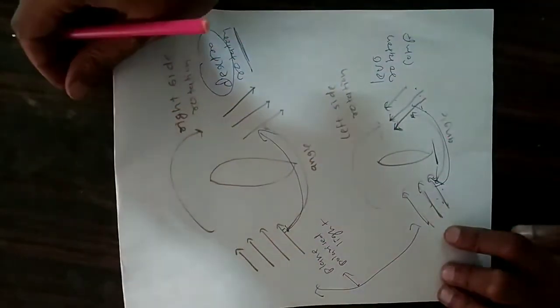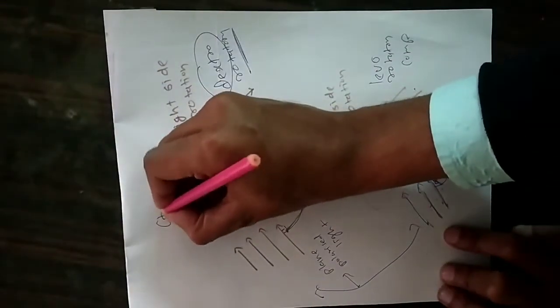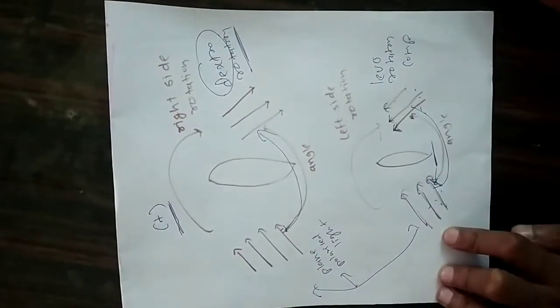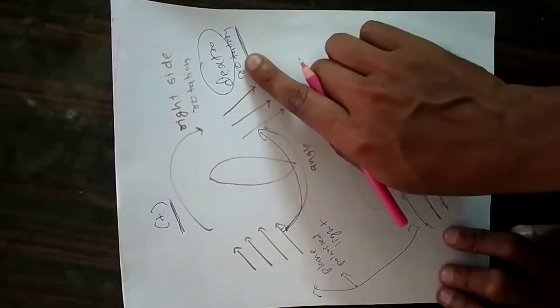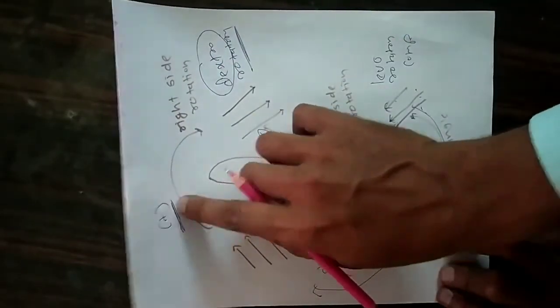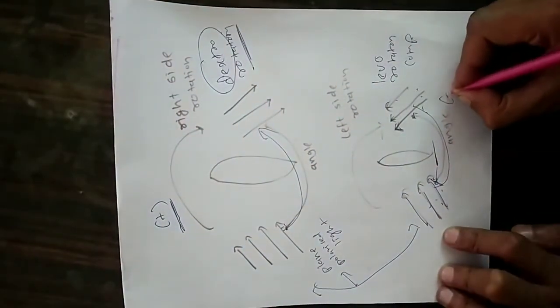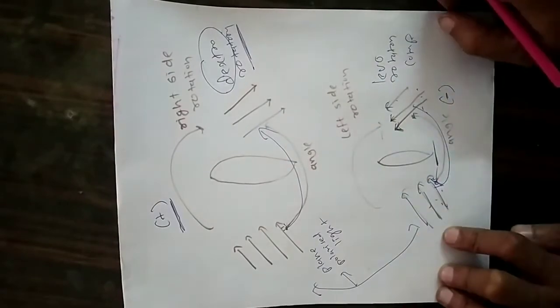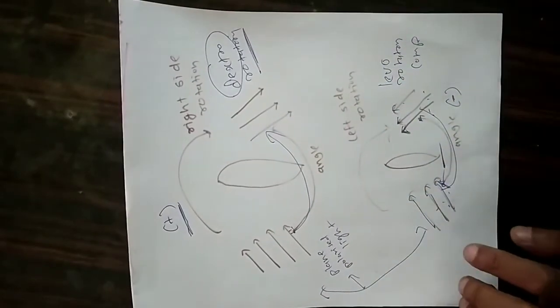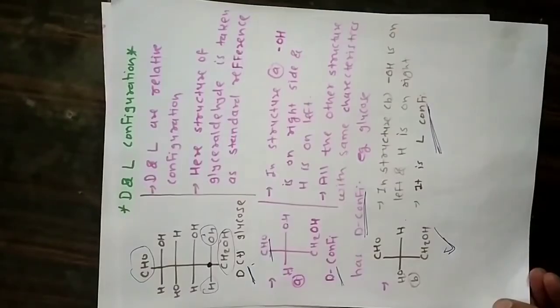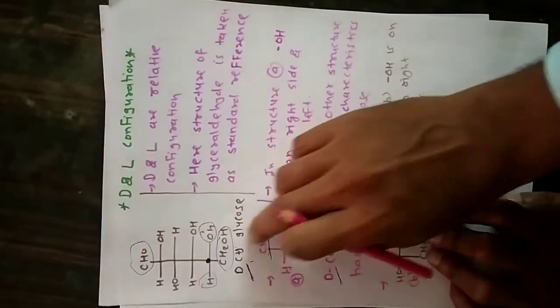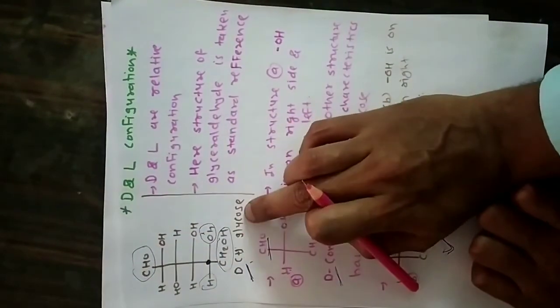Dextrorotatory is denoted by a plus sign. A dextrorotatory compound is denoted by a plus sign before the name, and levorotatory is denoted by a negative sign before the name. As an example, this glucose is called D plus glucose.